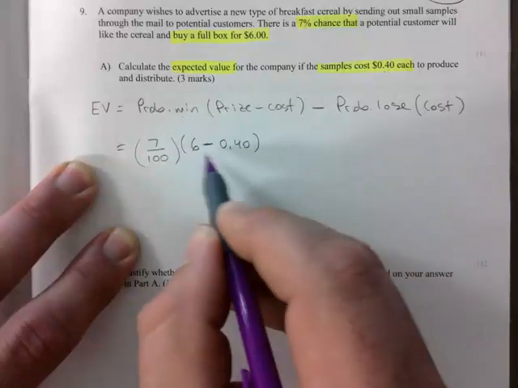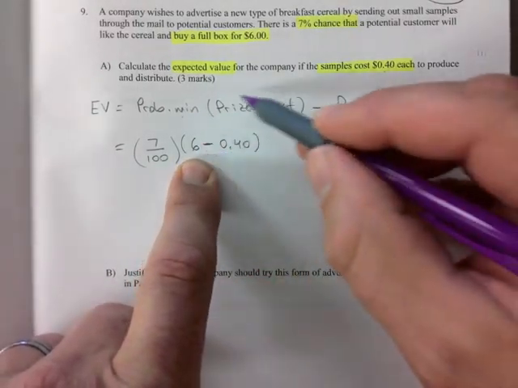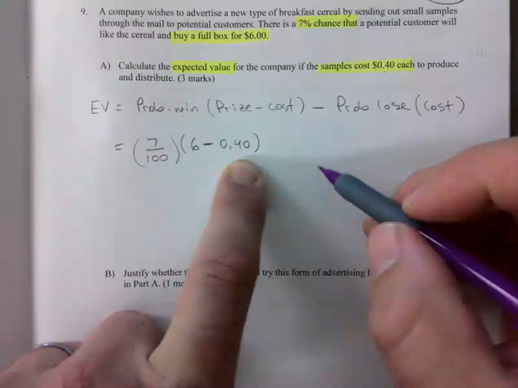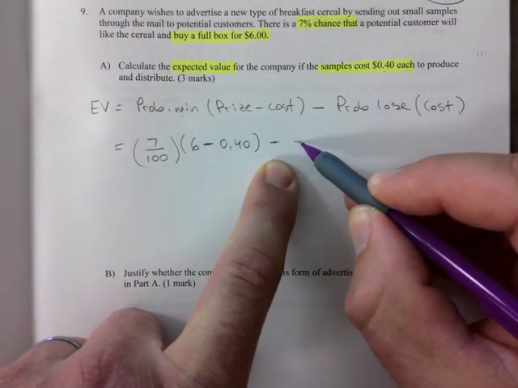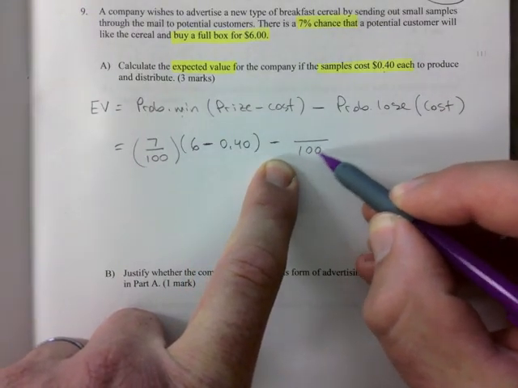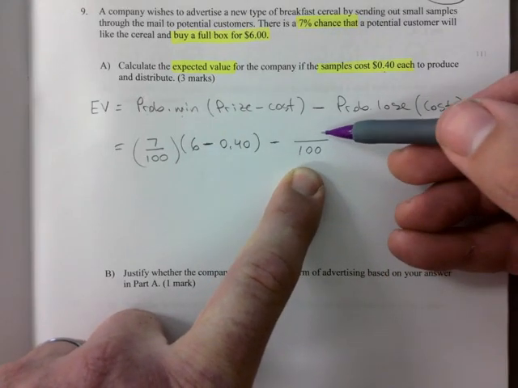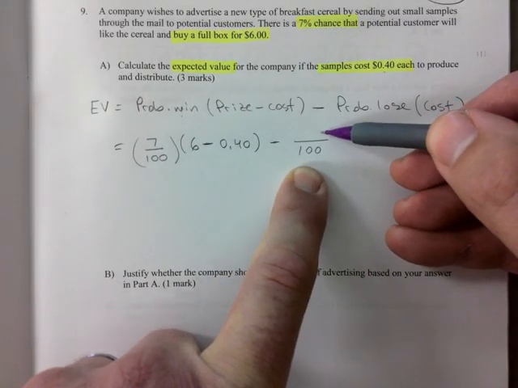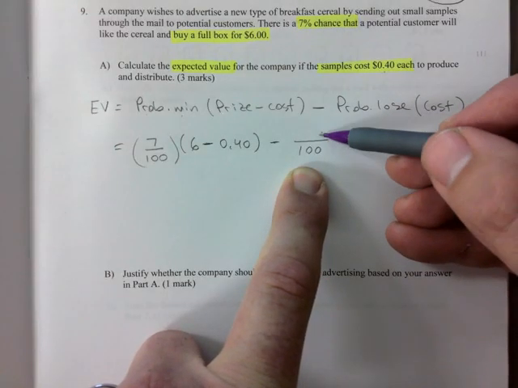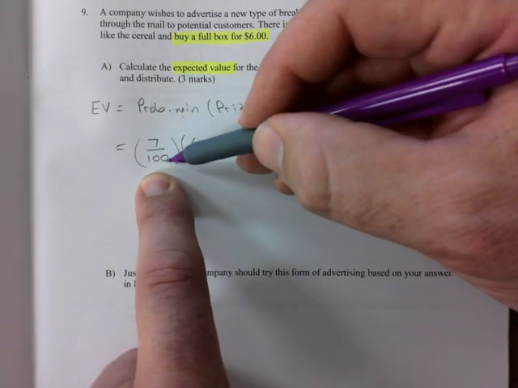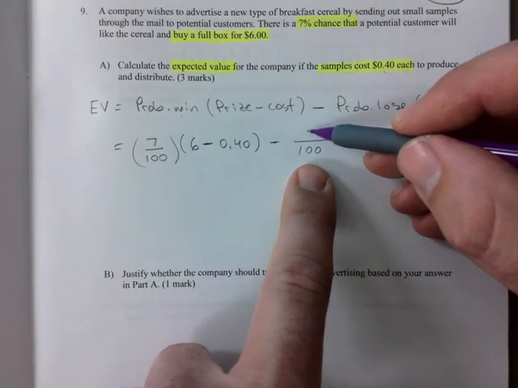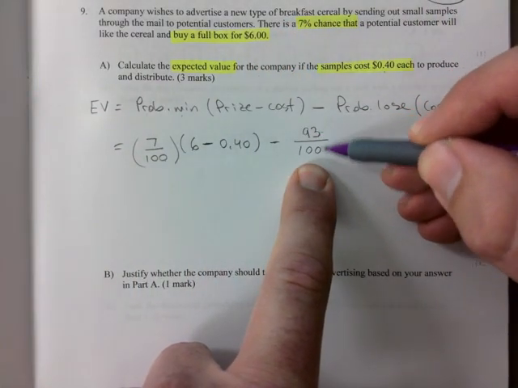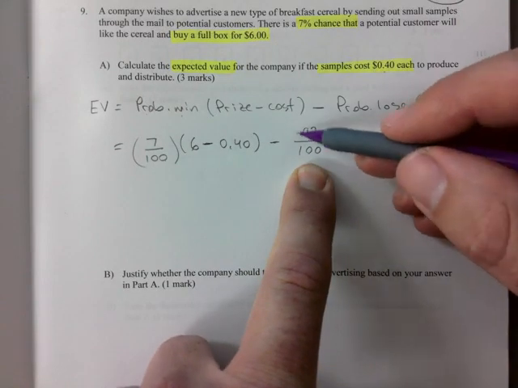There should always be a subtraction here in this bracket, always. Minus, what would go over here, folks? 93. 93, because if 7 out of 100 is a win, that means 93 out of 100 is a loss.